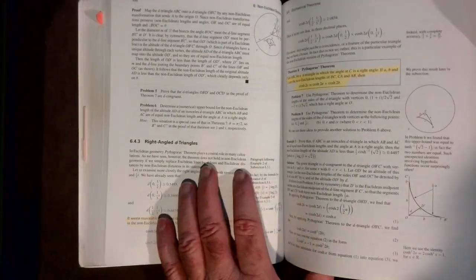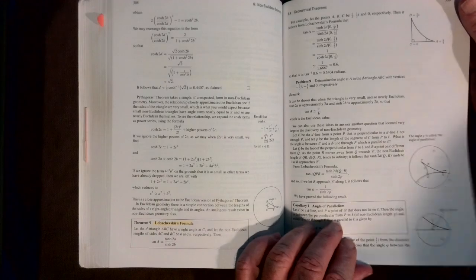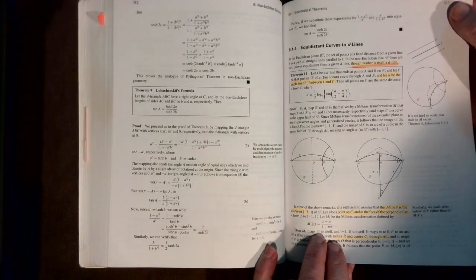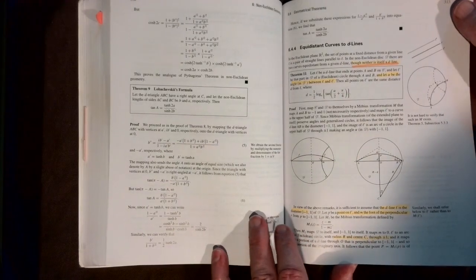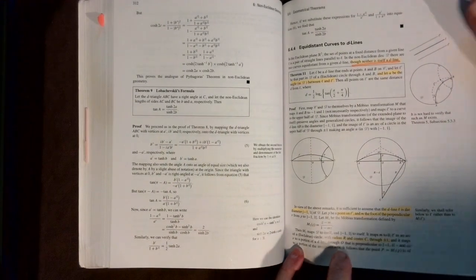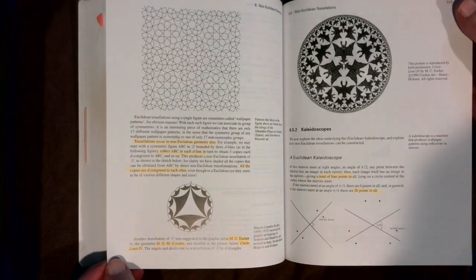Right-angled triangles, he calls them D triangles, disk triangles in the disk. Again, there's lots of math, but it's really quite straightforward. Basic trigonometry. I don't think there's any calculus in here. This doesn't go into the differential geometry. Tessellations, oh, aren't those pretty?